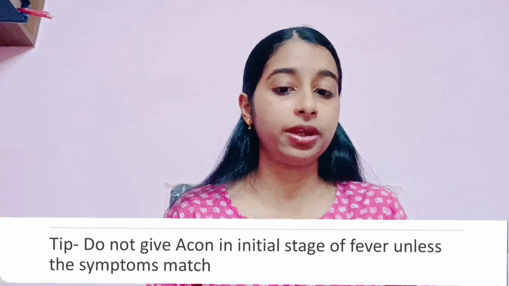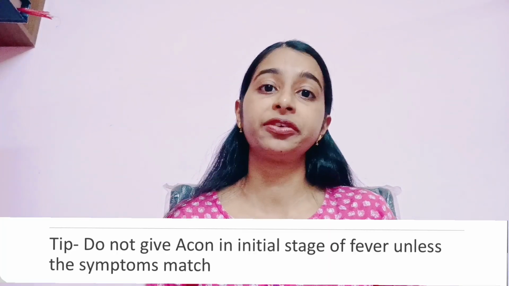Now I'll give you some tips regarding Aconite. The first one is: do not give Aconite in the initial stage of fever just because it is the first stage of fever. Please keep this in your mind. The symptoms should match. Only then you can give it. As I mentioned earlier, minimum 3 symptoms should match, right? Because if you think, okay, this is the first stage, I'll give Aconite, and after this stage, if the symptoms are there, I'll go for some other remedy, it will not work like that. If it is an Aconite fever, then only Aconite will solve the case, right?